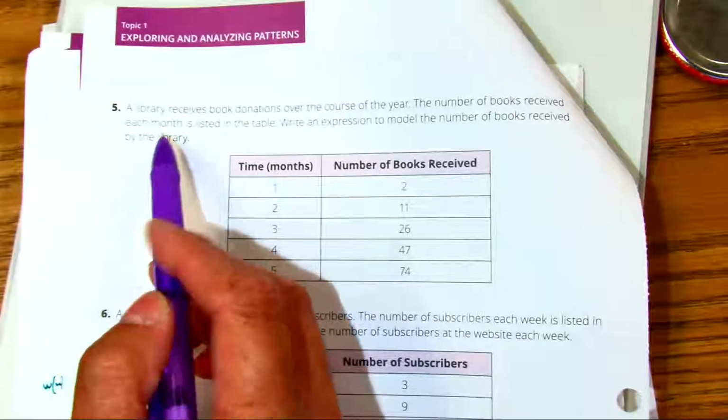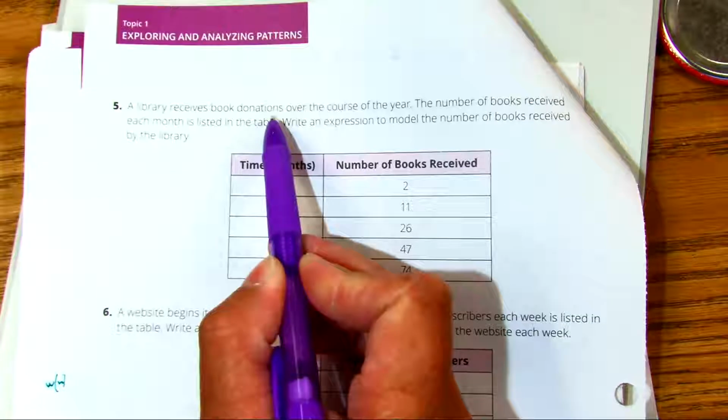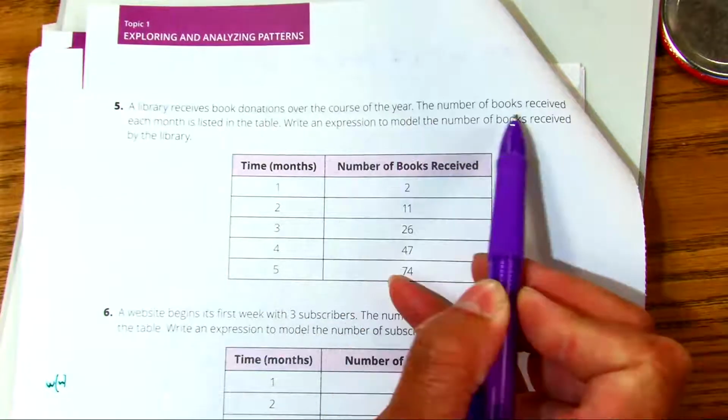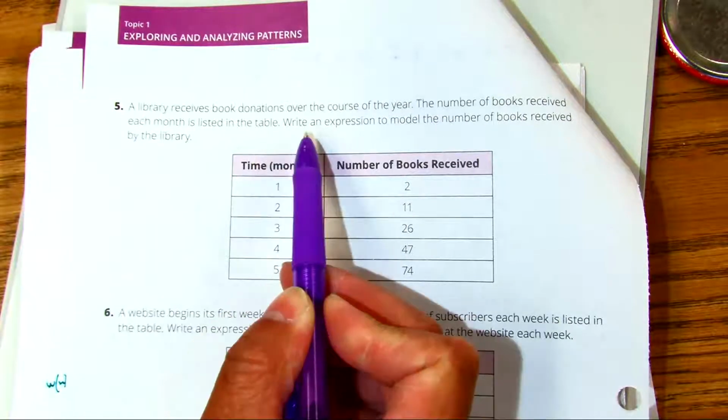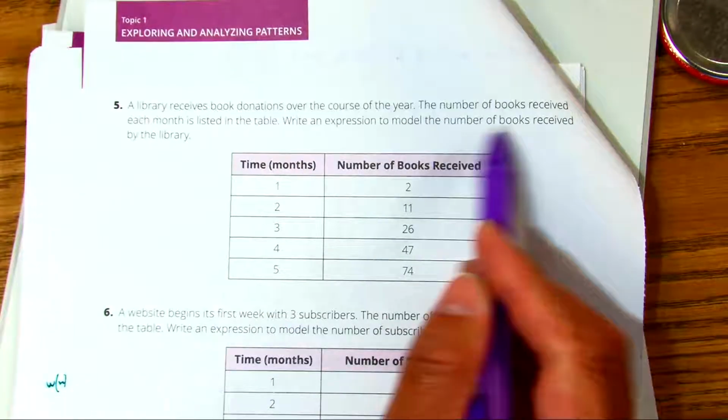A library receives book donations over the course of the year. The number of books received each month is listed in the table. Write an expression to model the number of books received by the library.